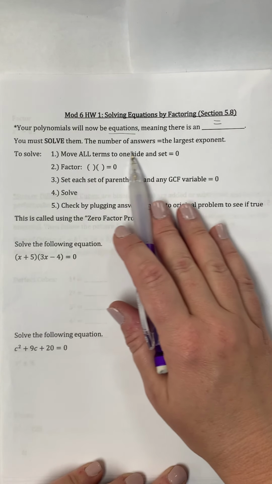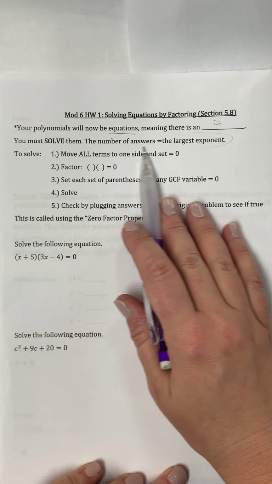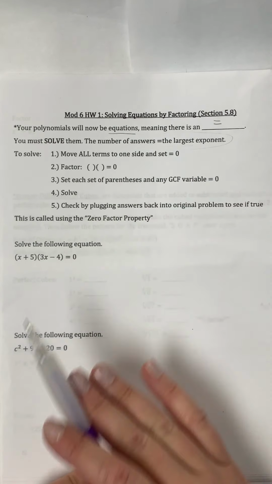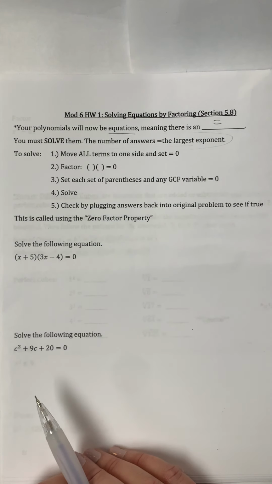And then I want you to pay attention to this little tidbit here, meaning the number of answers that you're going to have equals the largest exponent. So that's going to come in handy in another page or so.